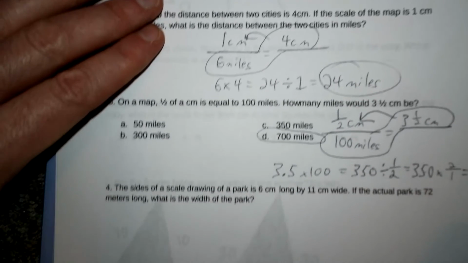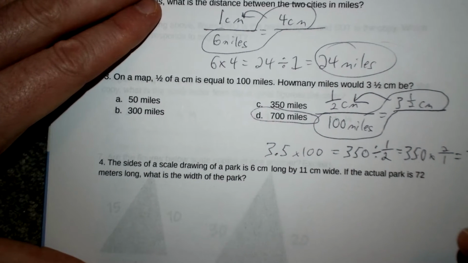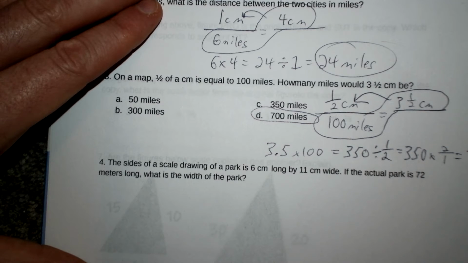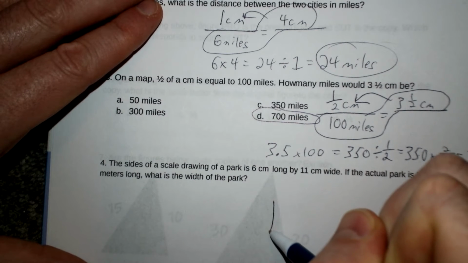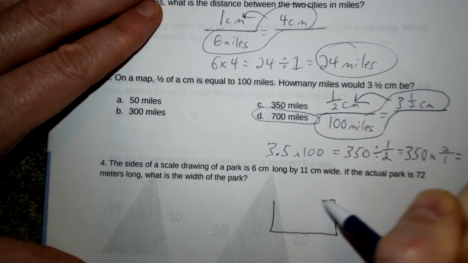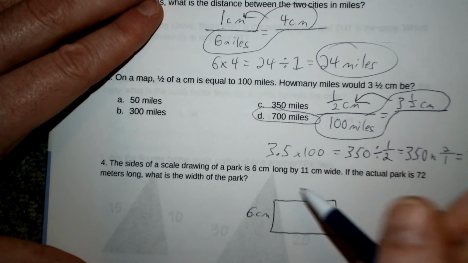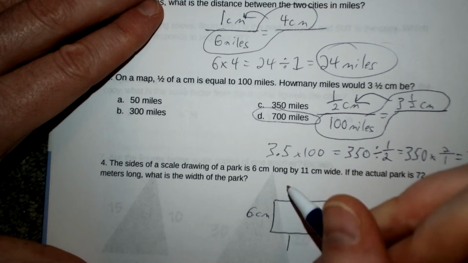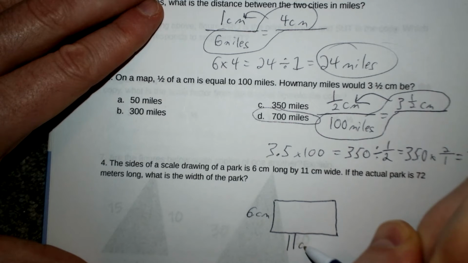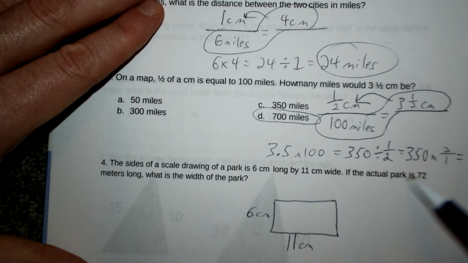Okay, number 4. The size of a scale drawing of a park is 6 centimeters long by 11 centimeters wide. I'm not going to draw this in here. If the actual park is 72 meters long, what is the width of the park? Okay, so there's several ways which you can figure this out.